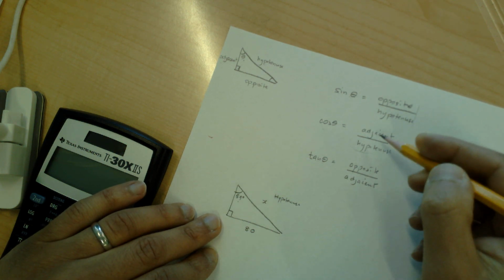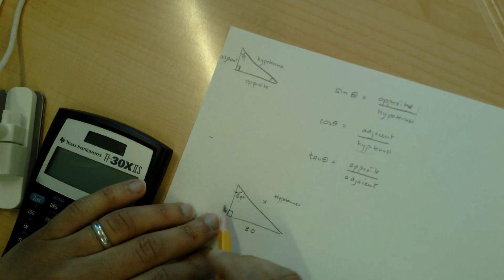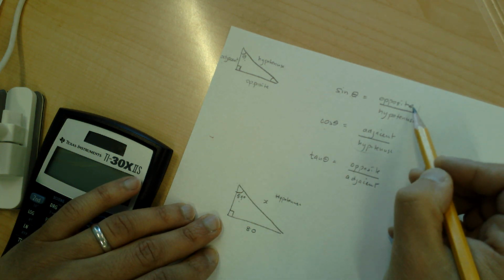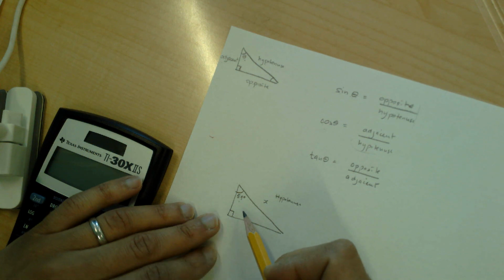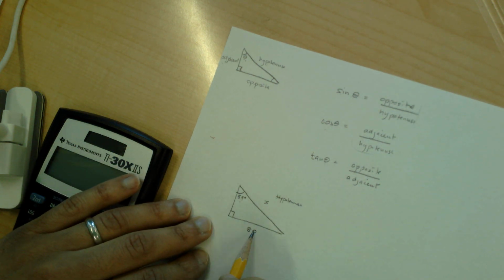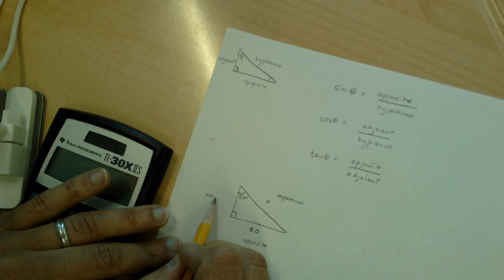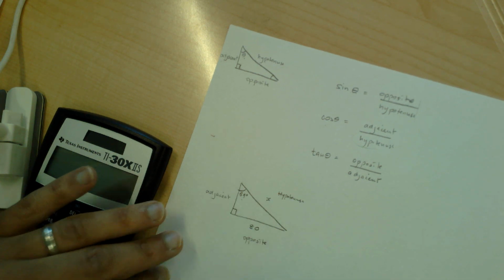Okay. Next, these are interchangeable and they depend on the location of my angle. So let's take a look at my angle. I know that the side that the angle opens up to, or the side that the mouth opens up to, is the opposite. That must be this side here. So this is the opposite side to that angle. And finally, the only remaining one is adjacent, which goes here.